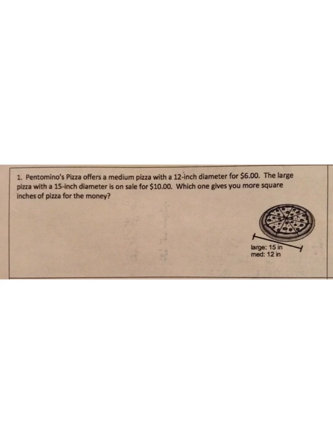Number 1, Pentamino's Pizza offers a medium pizza with a 12-inch diameter for $6. The large pizza with a 15-inch diameter is on sale for $10. Which one gives you more square inches of pizza for the money?